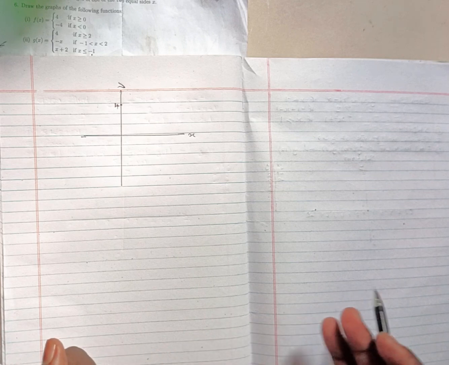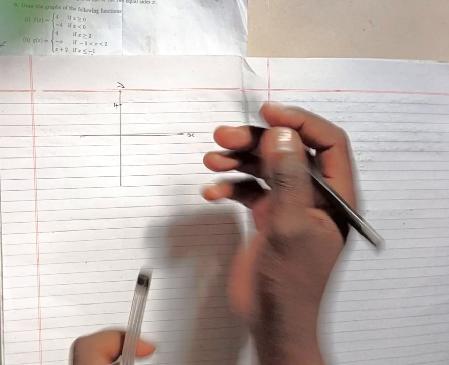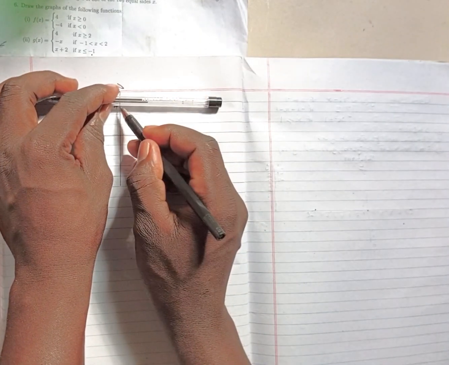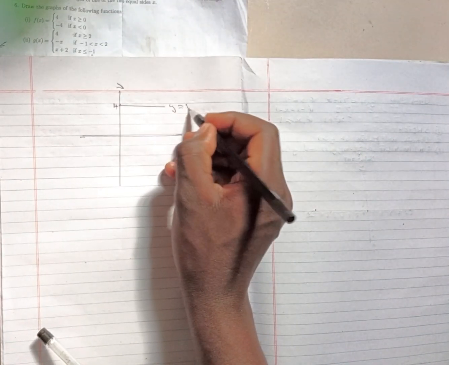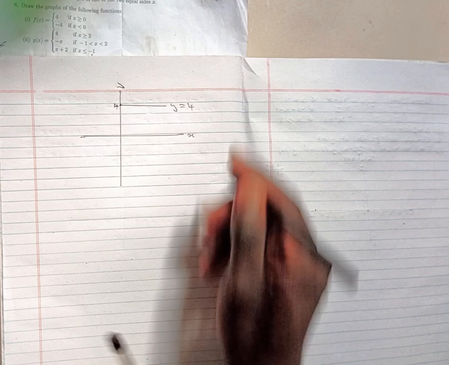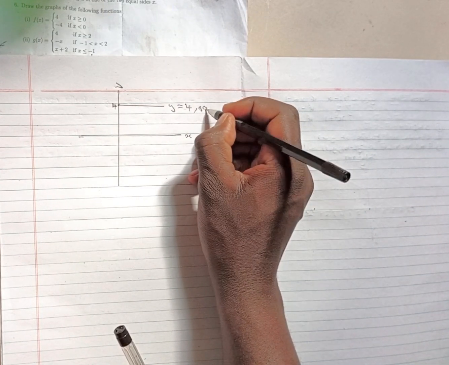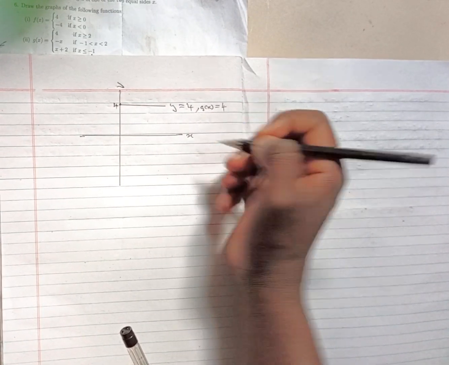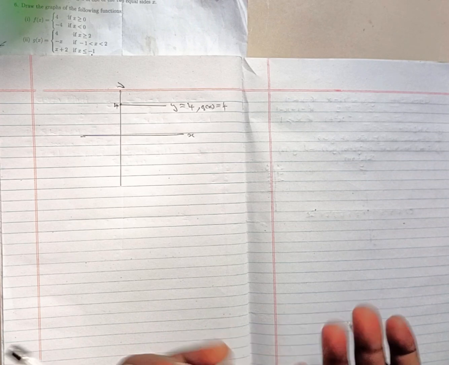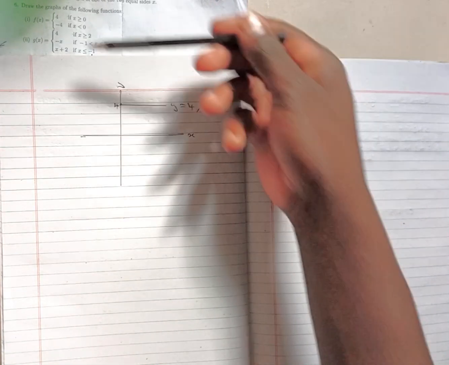So in this case, I don't have to stress. You just have to draw a line from here to there, and you label this as y is equal to 4, or f of x is equal to 4. You are done with this one. Let's go for the next one.